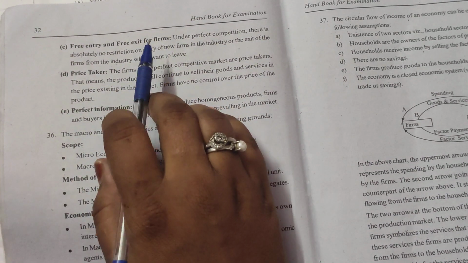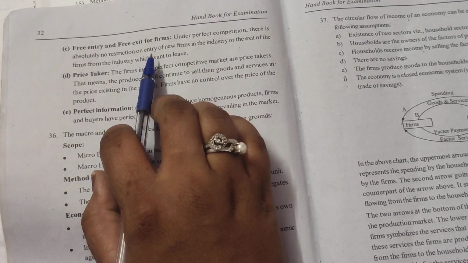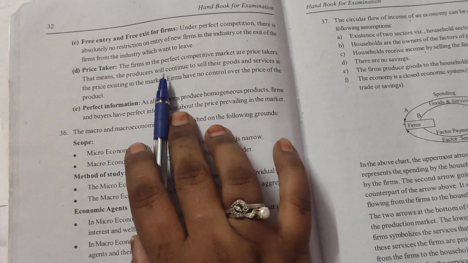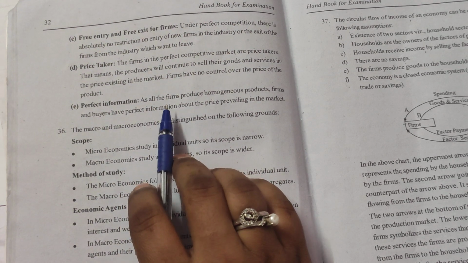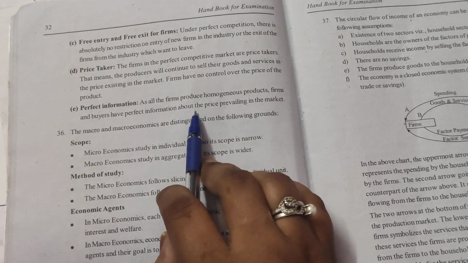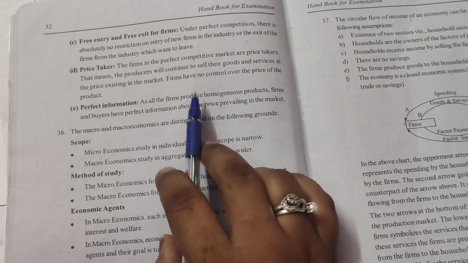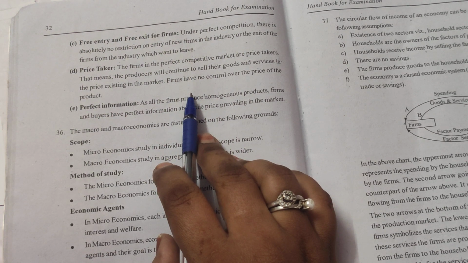In perfect competition there will be free entry and free exit for firms, and they are price takers, not price makers, and they have perfect information regarding the product, price, everything in the market. Along with that, mobility is also easy. There is no transportation cost. So these are the features of perfect competition.